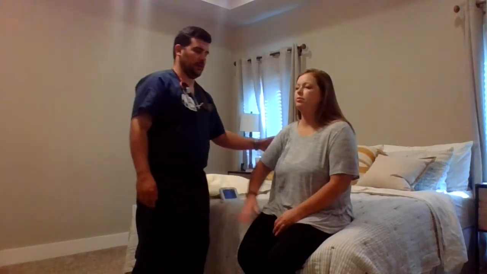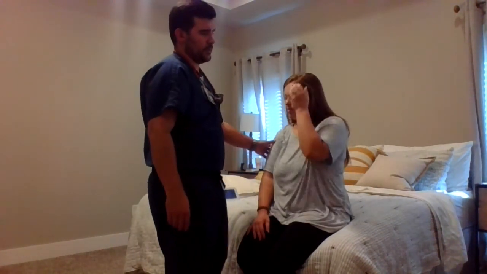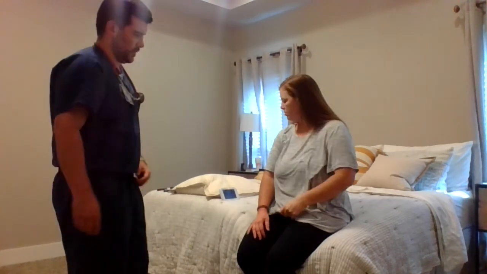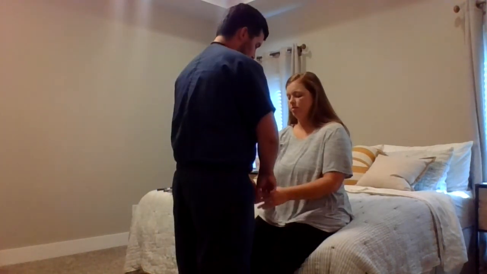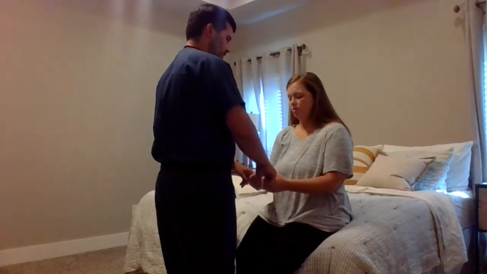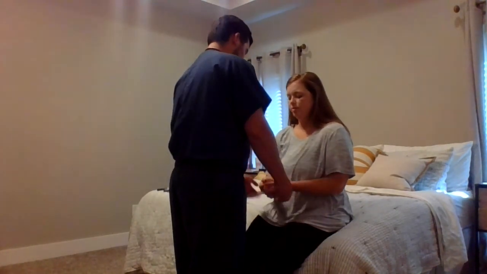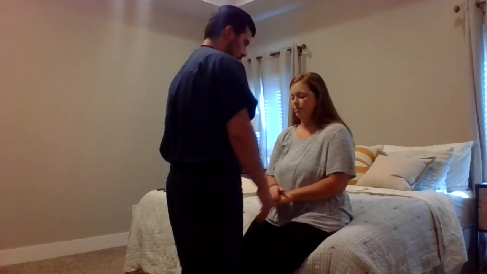Good. And we would do that bilaterally on the upper extremities as well. And it looks like shoulder motion is intact and there's no abnormalities noted there. We'll go ahead and check the strength of the upper extremities. Squeeze my hand for me. Good. Pull against me. Good. Push down. Good. That's just grading the strength of the upper extremities. It's 5 out of 5 bilaterally.